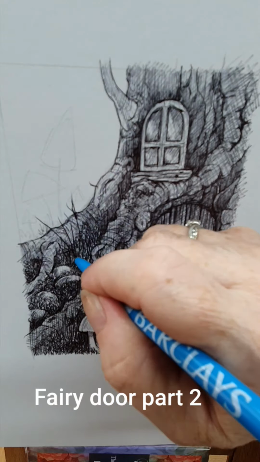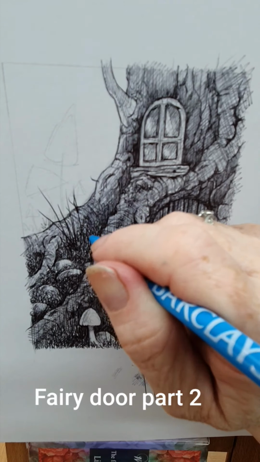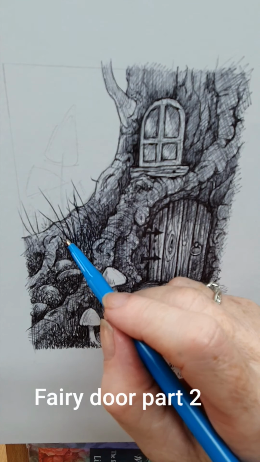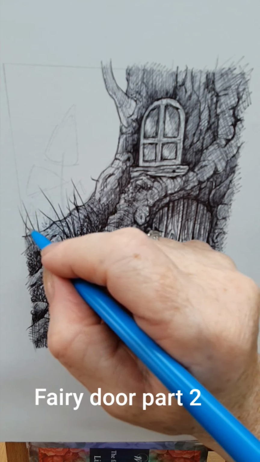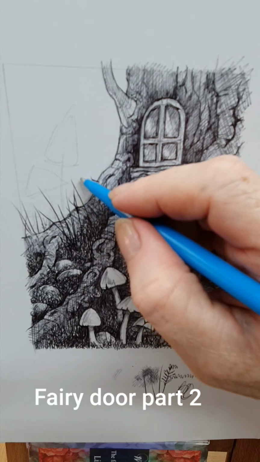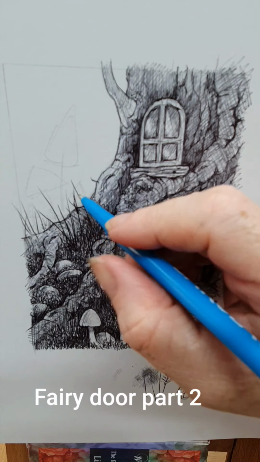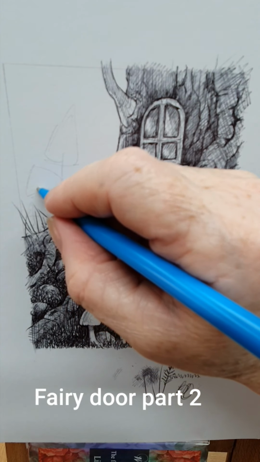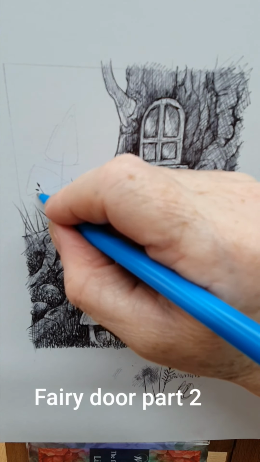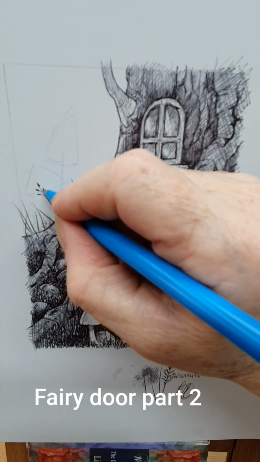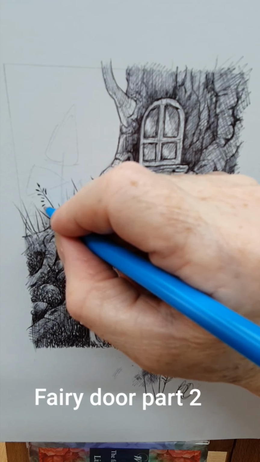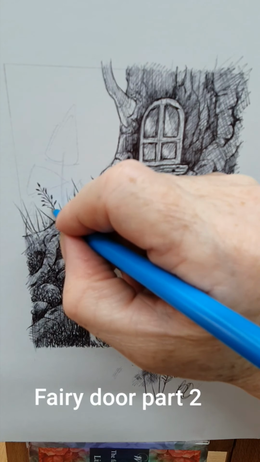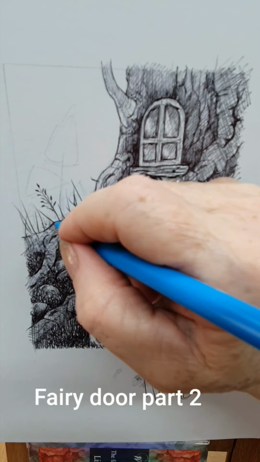And again, you can put some more bits of grass in here, a bit bolder with those, on the outside. So those are on the inside of the tree root, and these are on the outside. Okay. And again, if you want to, you can put some little seed heads on. There, that's just like a little grass seed head.